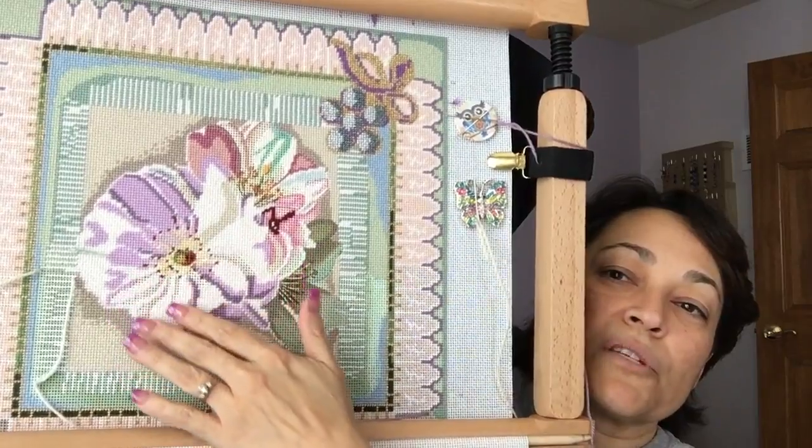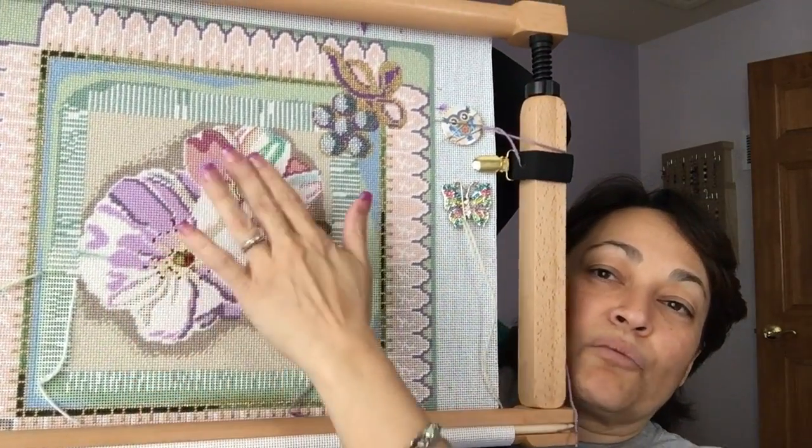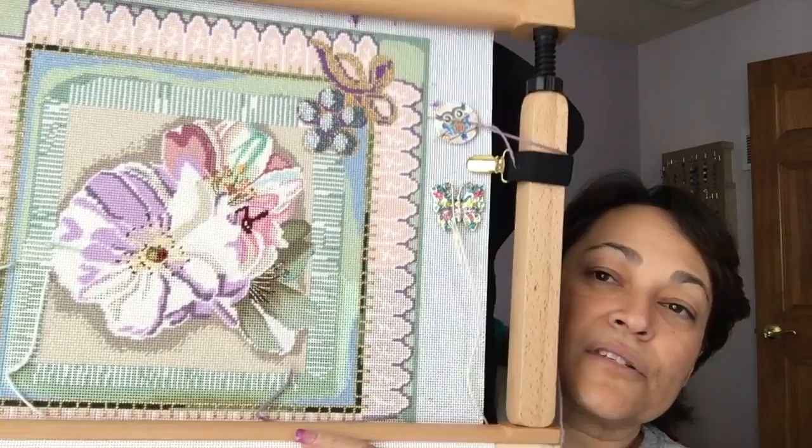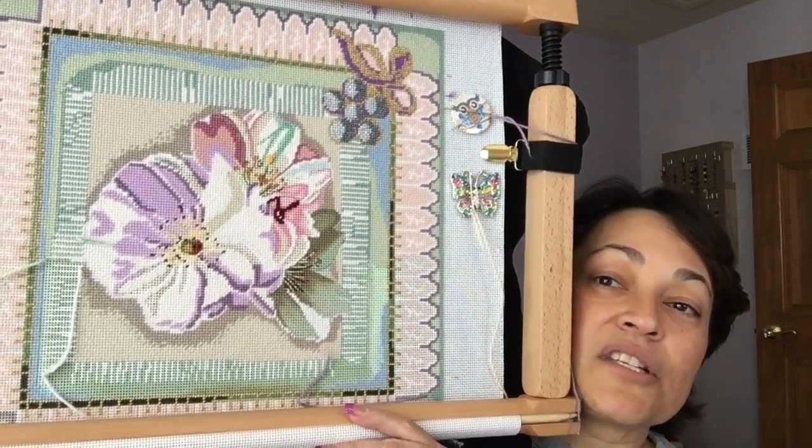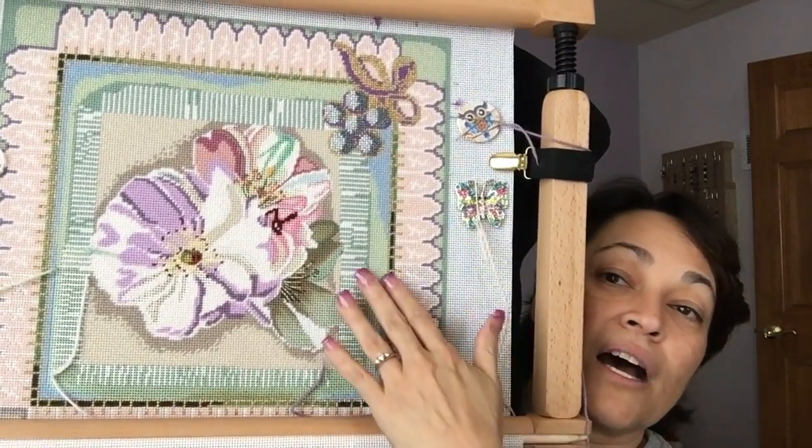Pretty much this flower is almost complete. There's actually three flowers in the canvas, which, to be honest with you, I didn't even know. It just looked like one big flower. But as I've been stitching it, you can see that it's been changing.